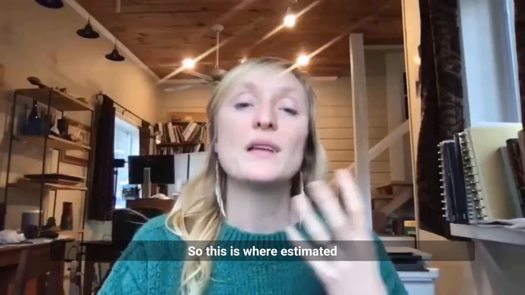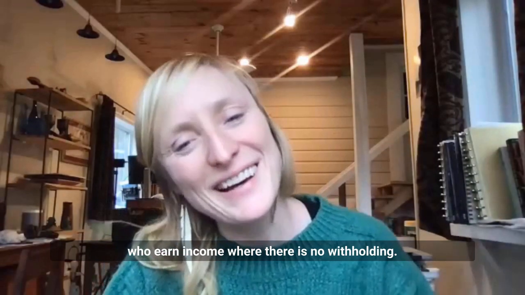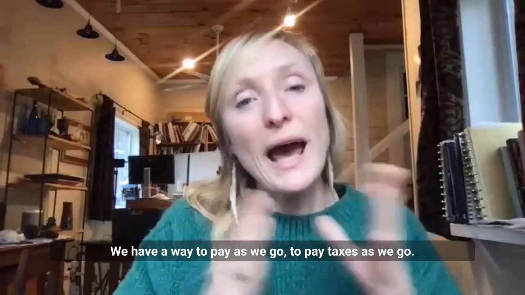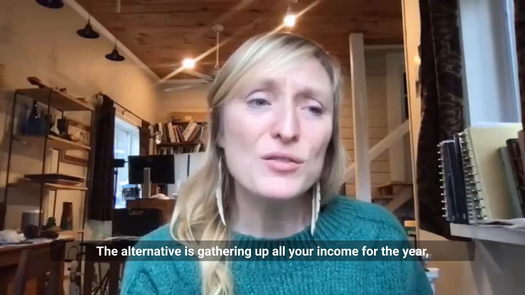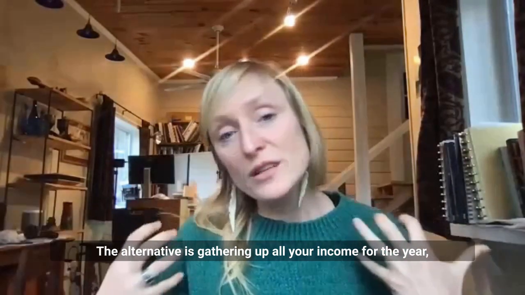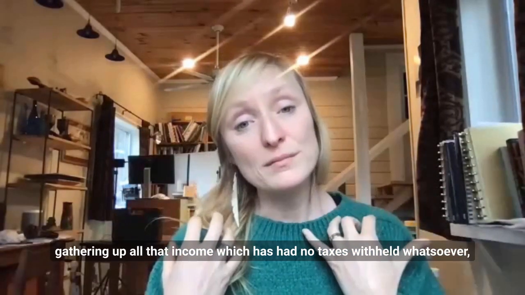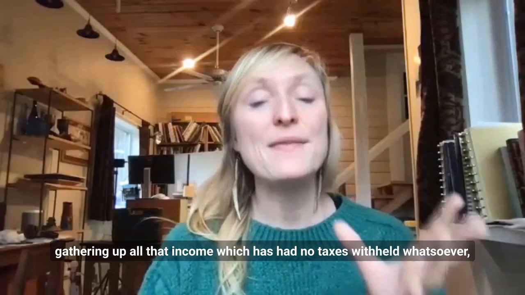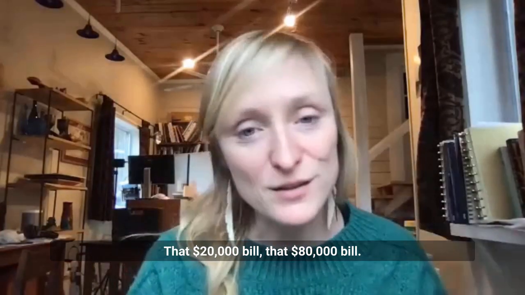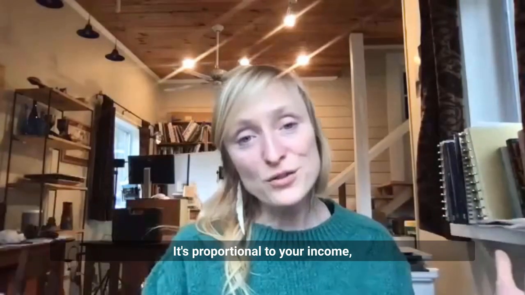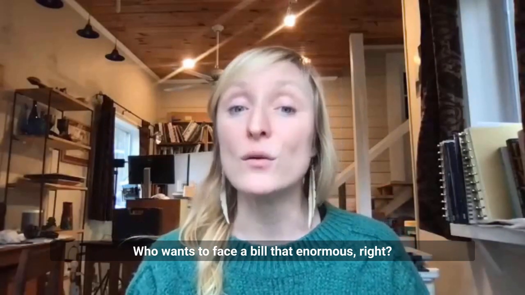So this is where estimated quarterly taxes comes in, okay? We have a system for people like us who earn income where there is no withholding. We have a way to pay as we go, to pay taxes as we go. Because remember, what's the alternative to that? The alternative is gathering up all your income for the year, those client payments, those sales of your product or service, gathering up all that income, which has had no taxes withheld whatsoever, and then being faced on April 15th with a full annual tax bill, right? That $20,000 bill, that $80,000 bill, it's proportional to your income, so whatever amount. But yikes, right? Who wants to face a bill that enormous, right?